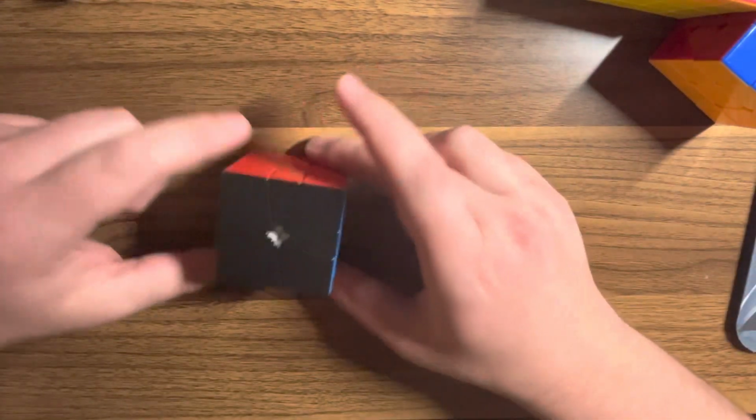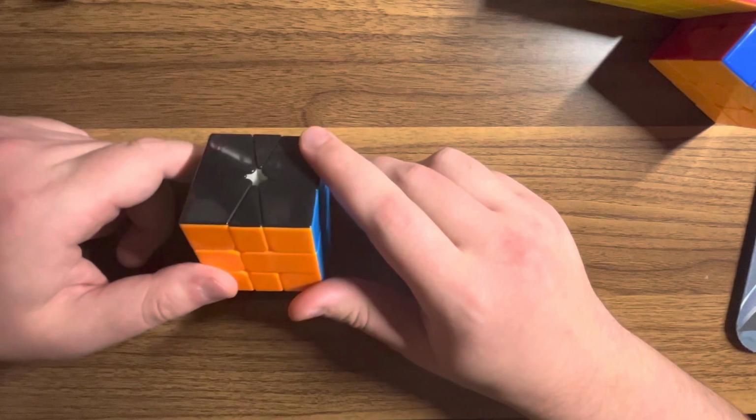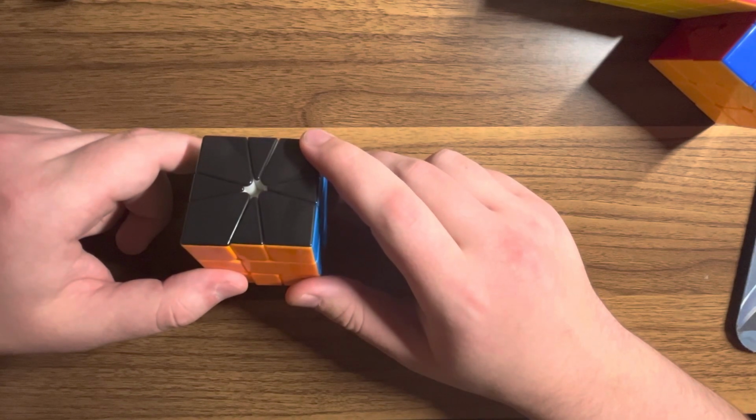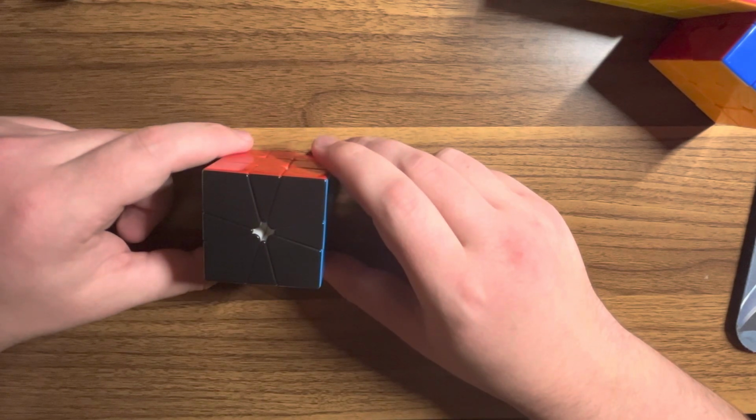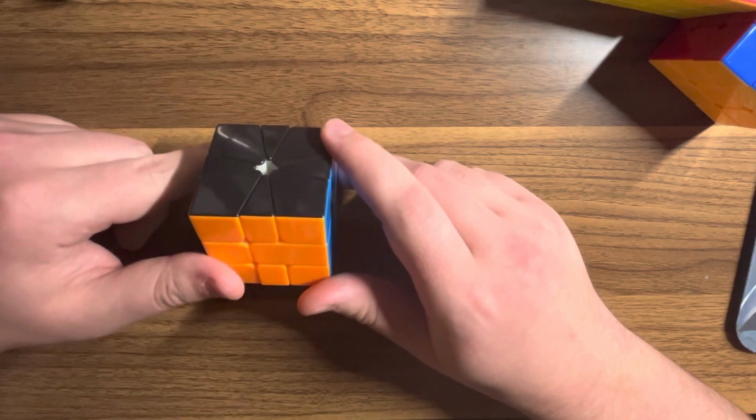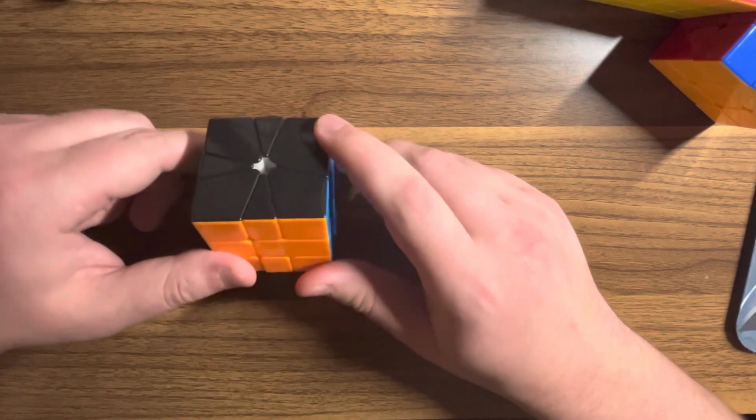And to wrap this video up, I'm going to show you the square one parity algorithm. It's a monster, by the way, and the best way to break it into pieces is by what I remember it by. So first things first, I'm just going to do it based on the raw algorithm.